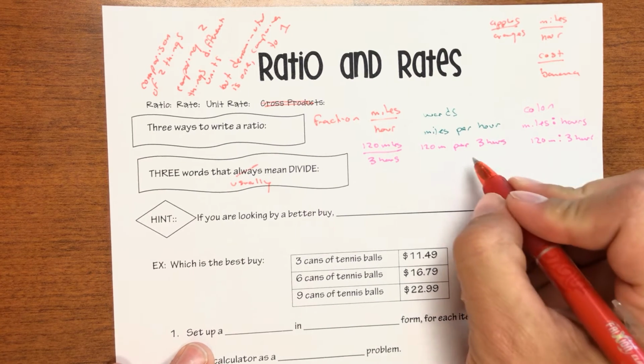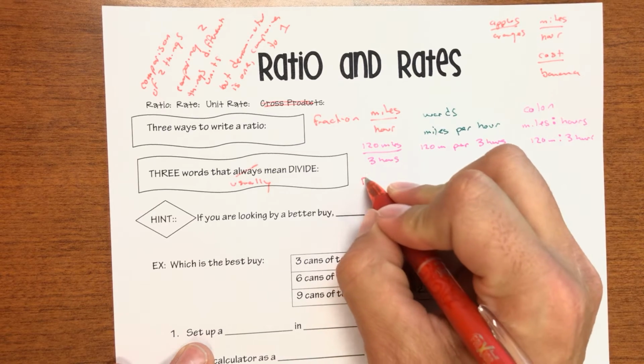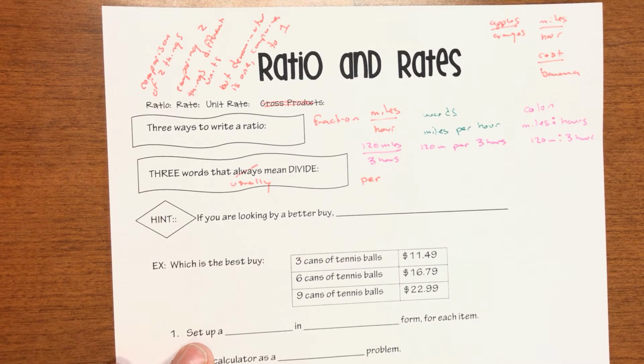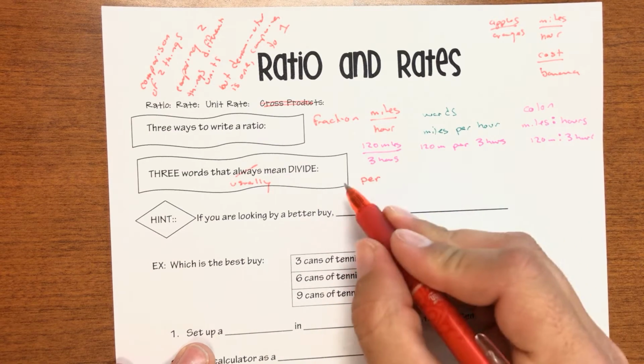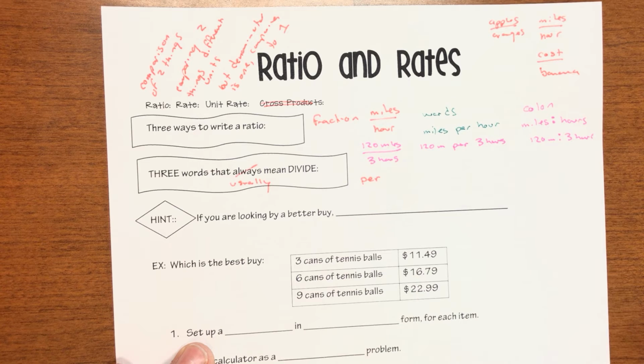And the first word we've been using a lot, it's per, P-E-R. When you see that word, you can pretty much draw a fraction bar, and whatever's in front of the word is going to go on top, and whatever's after the word is going to go on the bottom, okay? So per is a big one.